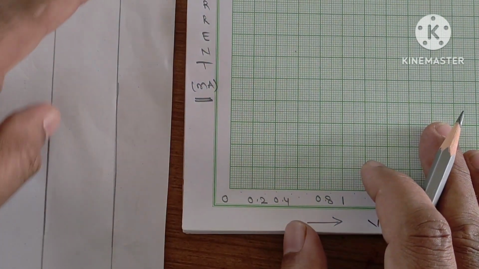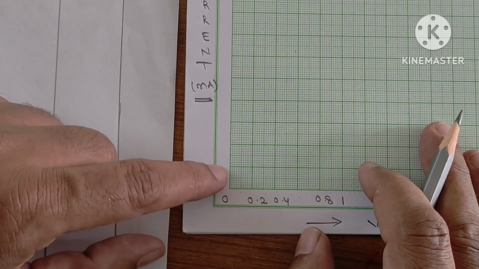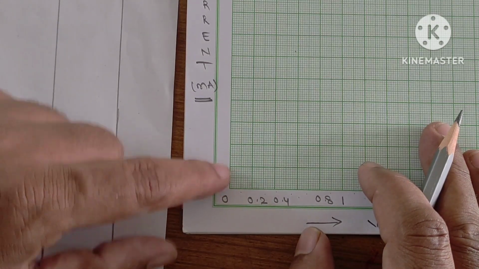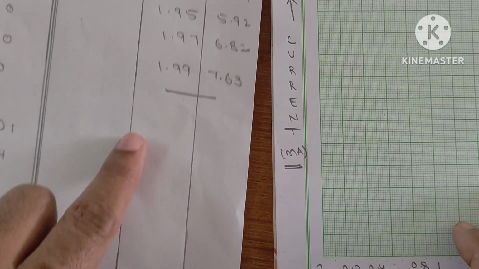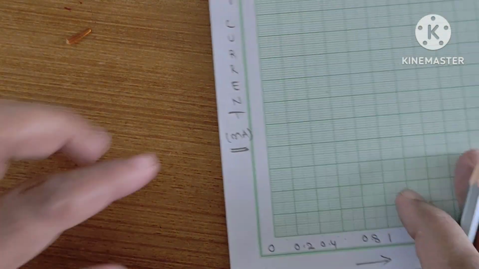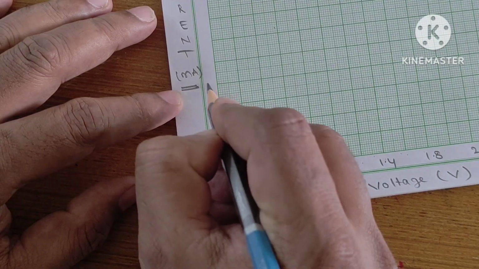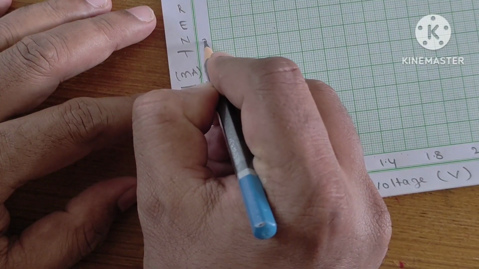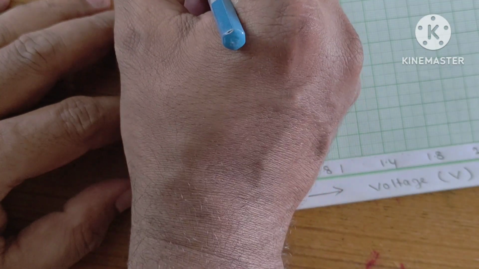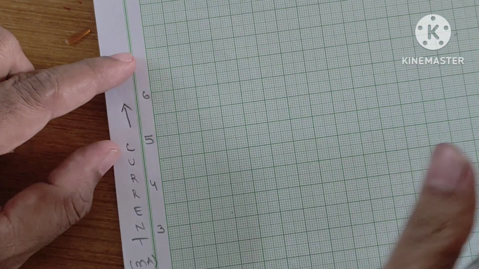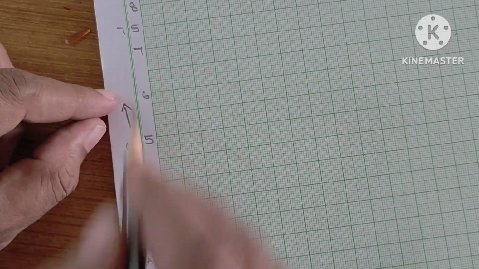Similarly, the y-axis is around 7. So we have different values, right? I just take 0.5 as the difference. Then we can accommodate with 14 or 15 columns. It may go up to 7.63. So on the y-axis, I divide the columns like 0.5, 1, 1.5, 2, 2.5, 3, 3.5, 4, 4.5, 5, 5.5, 6, 6.5, 7, this is 7.5 and it is 8.